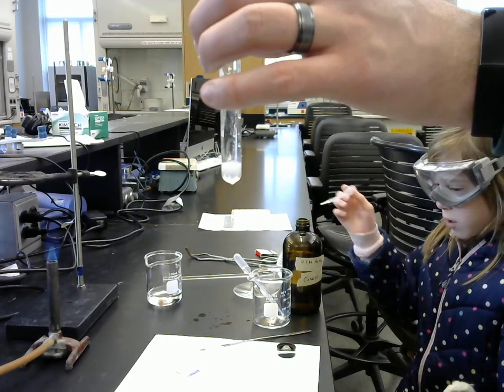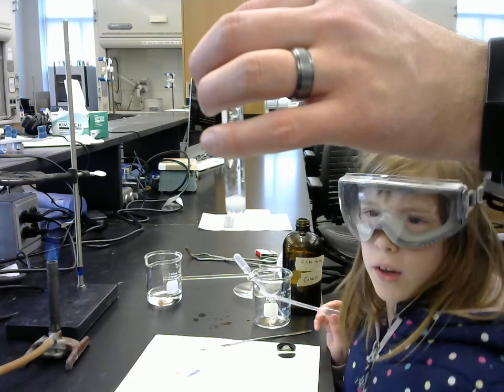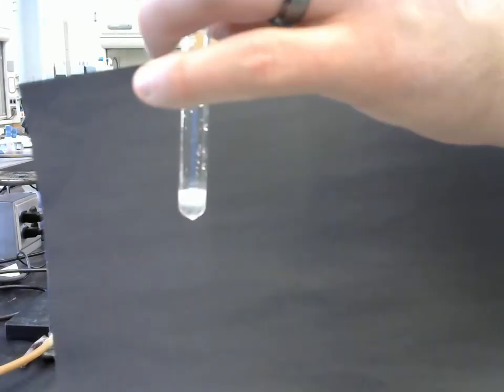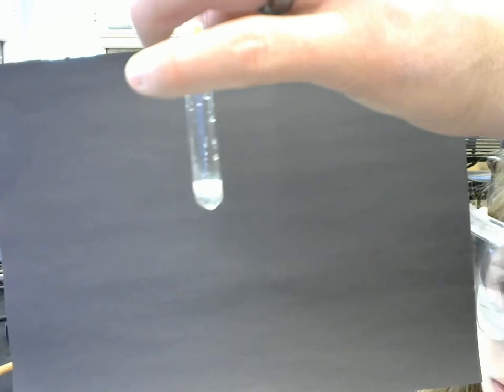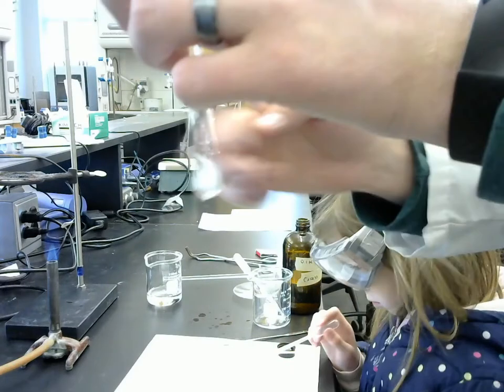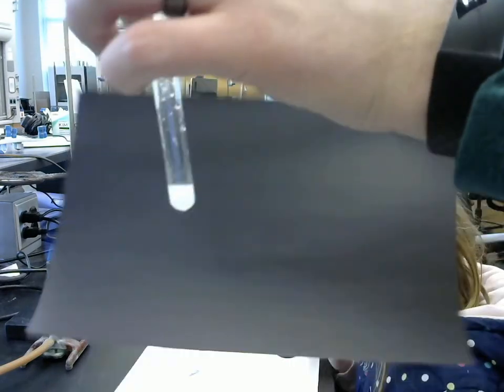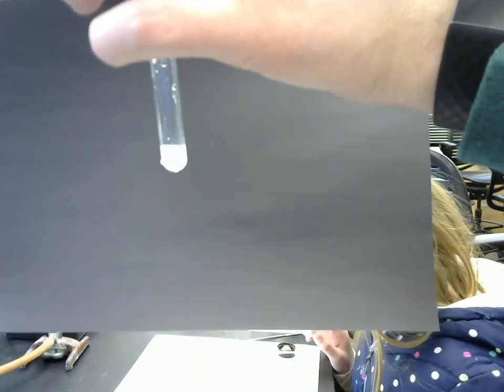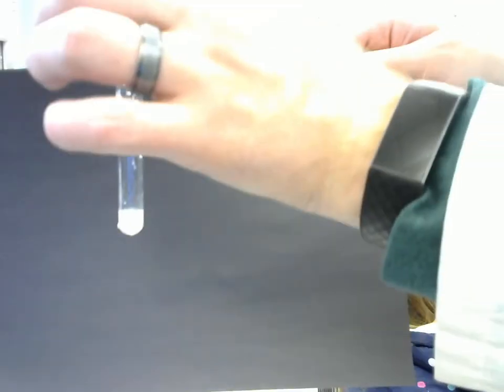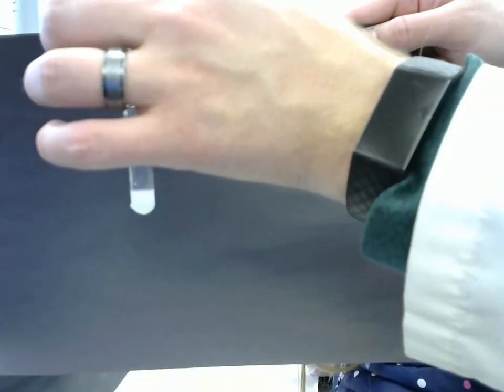What do you see, Lily? It's turning more cloudy. Yeah. Just in case it's hard for you to see, there is a precipitate forming, and if I give it a good mix, then you can see that precipitate forms throughout the solution. So your lab manual will give you a clue for what that indicates.